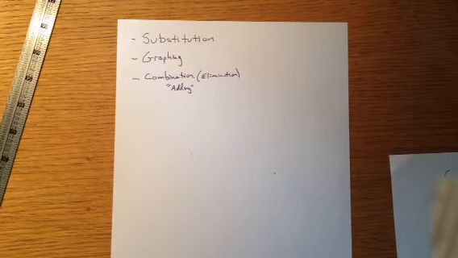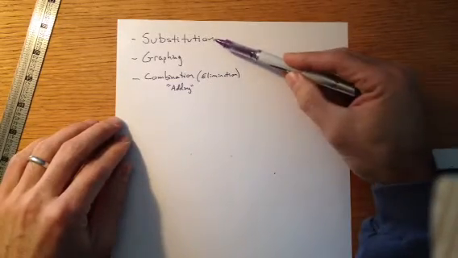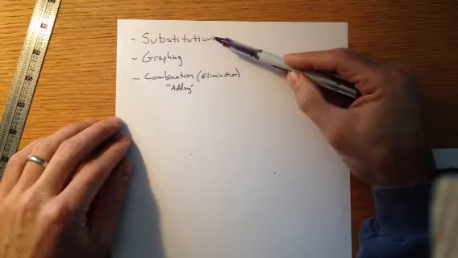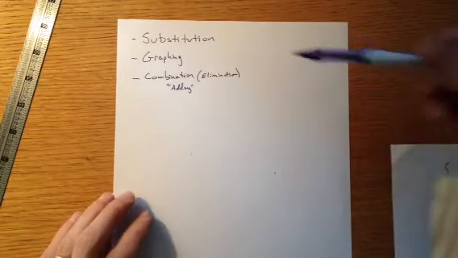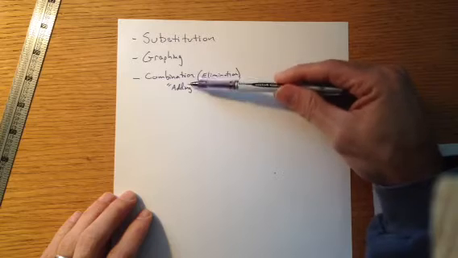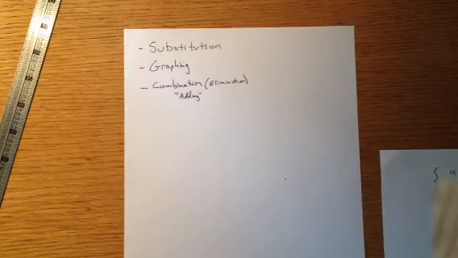So this video is going to look at some unique situations that sometimes occur when you're solving linear systems. Here are these three main methods that we have: substitution, graphing, and combination. In this video I'm going to show you both of these two methods, graphing and combination, and what can occur in some of these special situations.